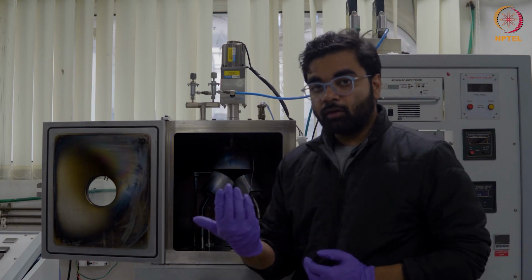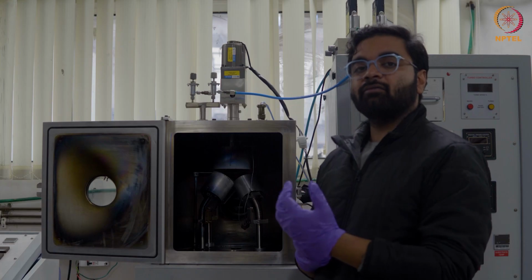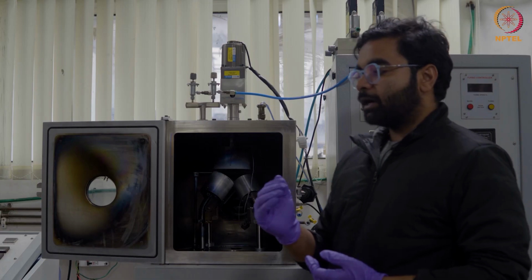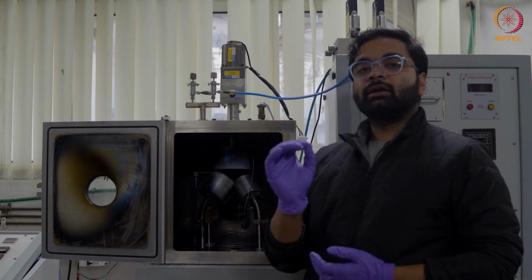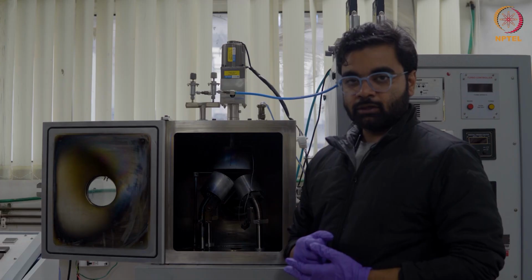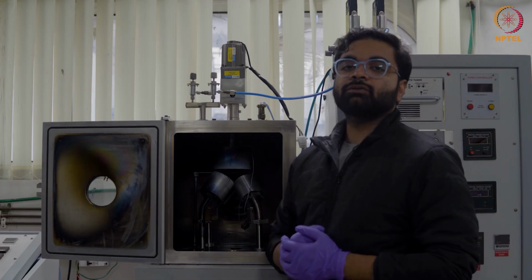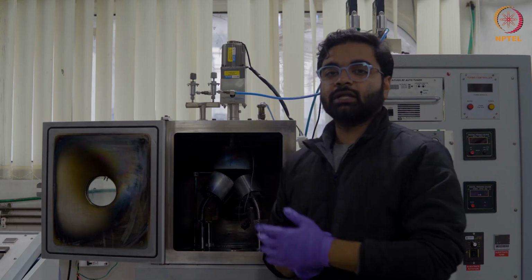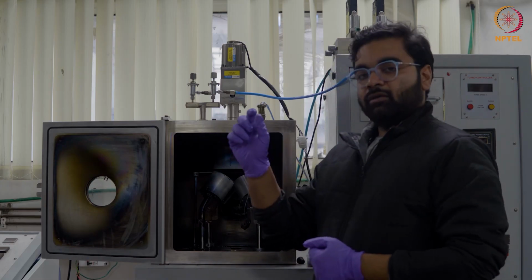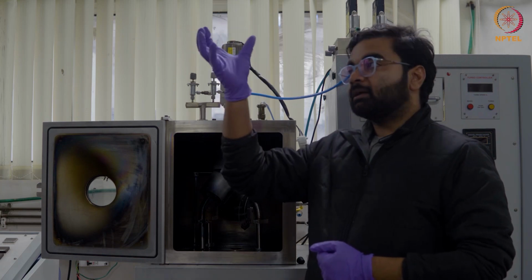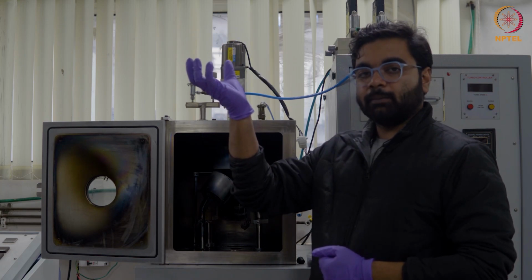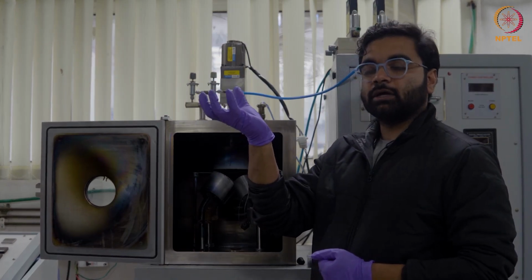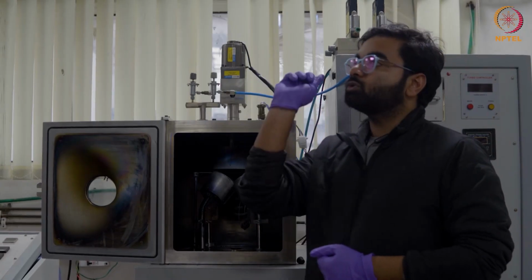Now, to give a basic understanding of the principle of sputtering, everyone of you might have tried plucking a mango from a tree. What do we do? The conventional process is we take a stone and throw it at the mango. The mango is lying on the tree and has some amount of mass, but it does not have any velocity. You take a stone and you throw it at that mango.